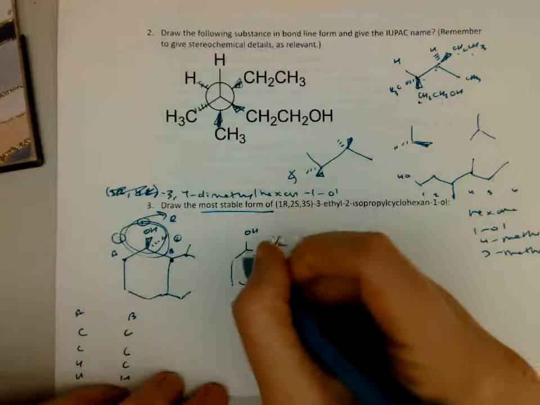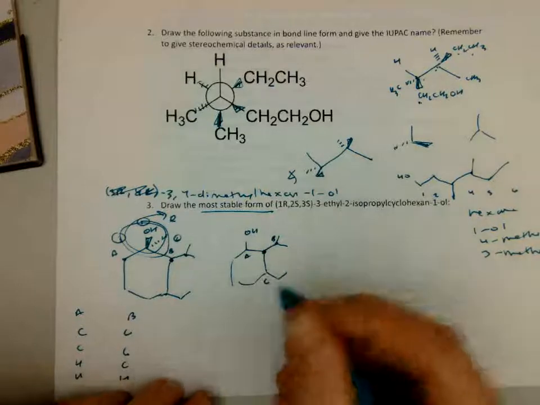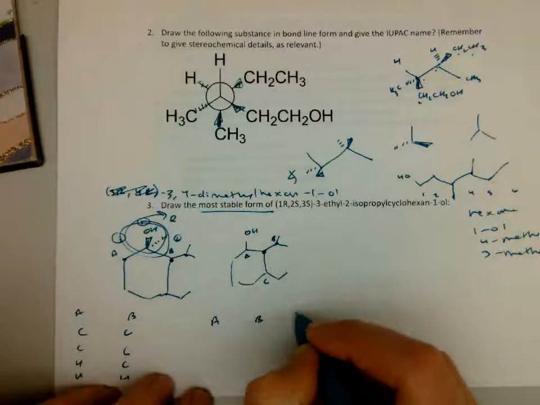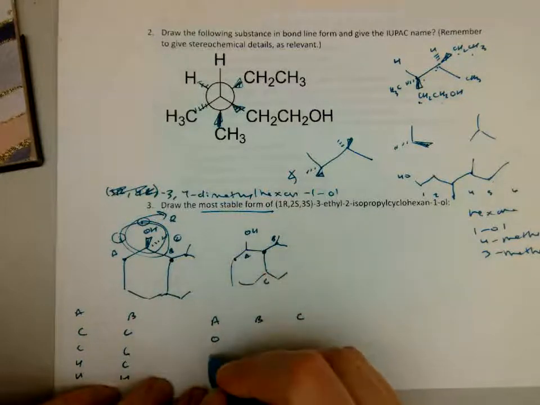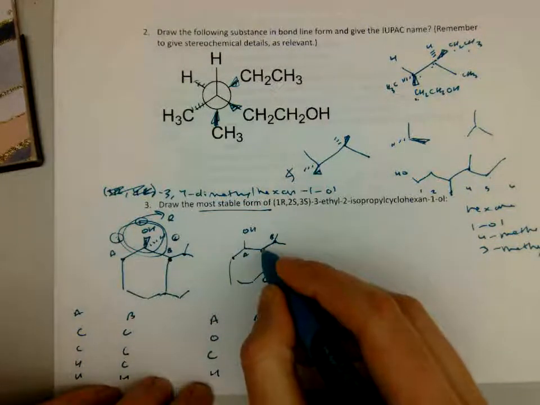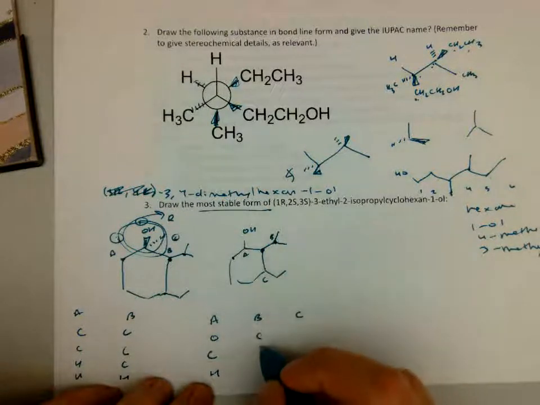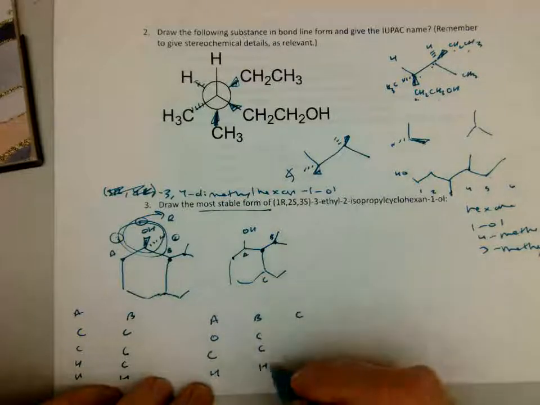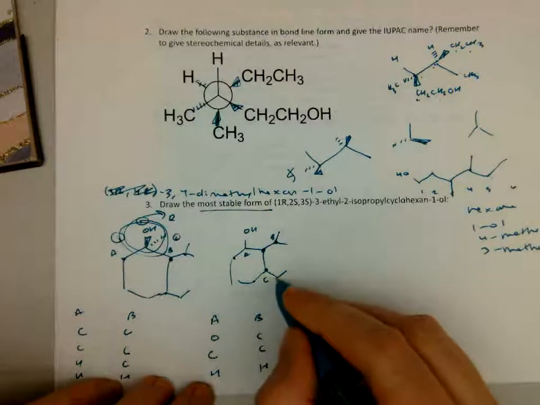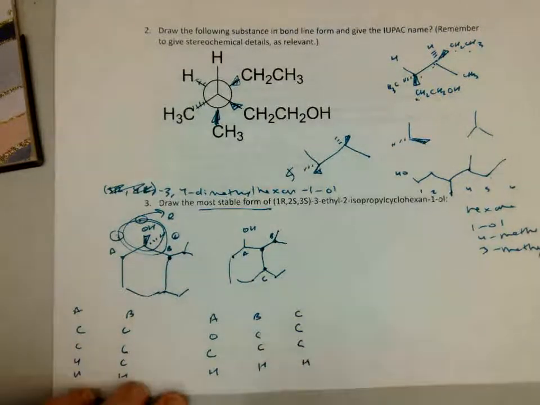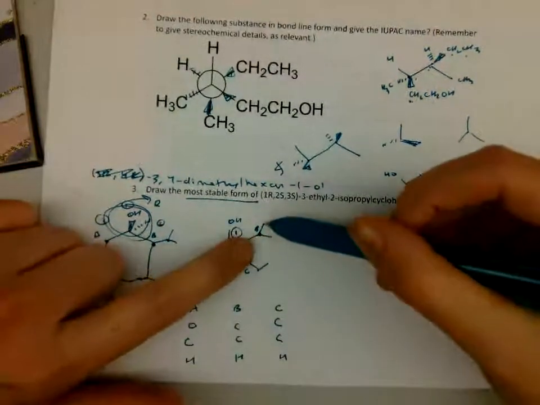Okay, so this carbon is actually attached to 3 carbons: carbon A, carbon B, and carbon C. Carbon A is bonded to an oxygen, a carbon, and a hydrogen. Carbon B is bonded to 2 carbons and a hydrogen. And carbon C is bonded to 2 carbons and a hydrogen. So carbon A is the highest priority. Now between B, we'll go to the next point.